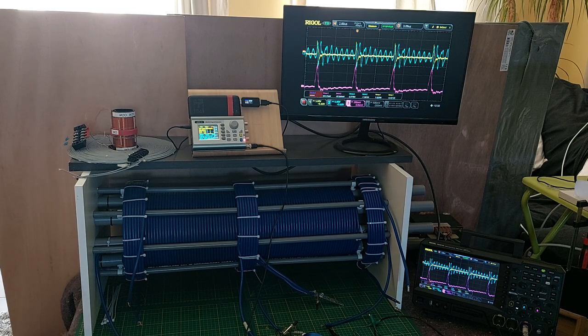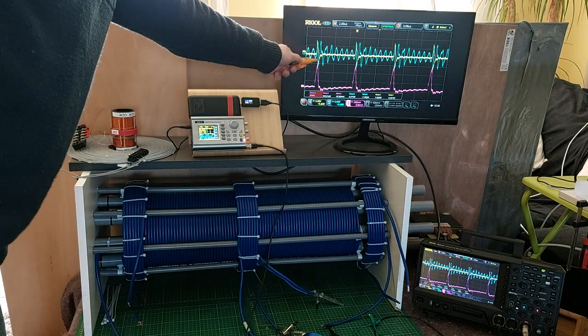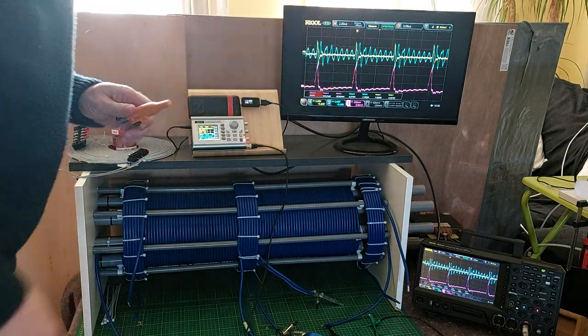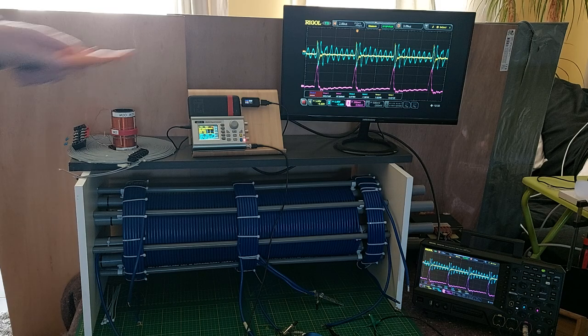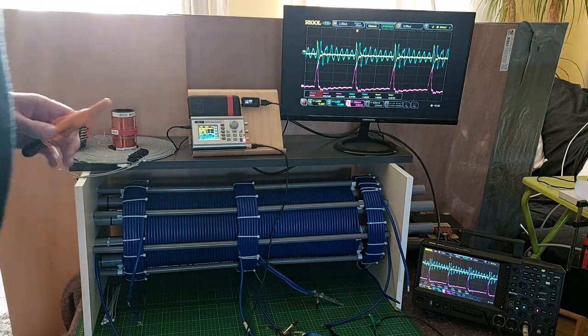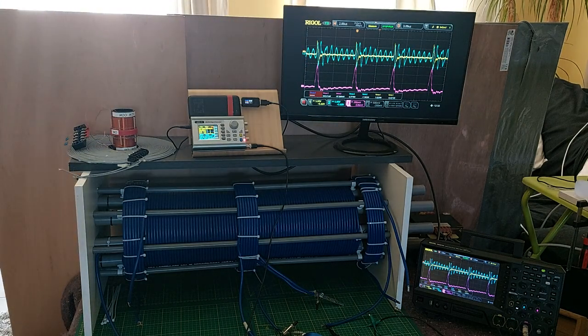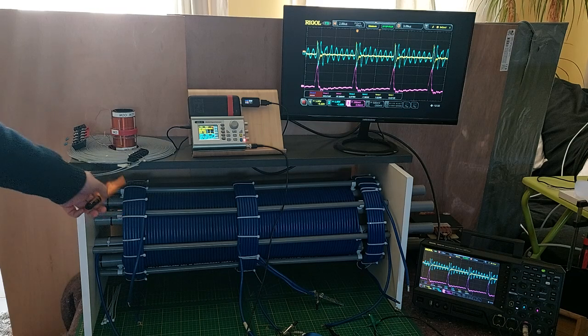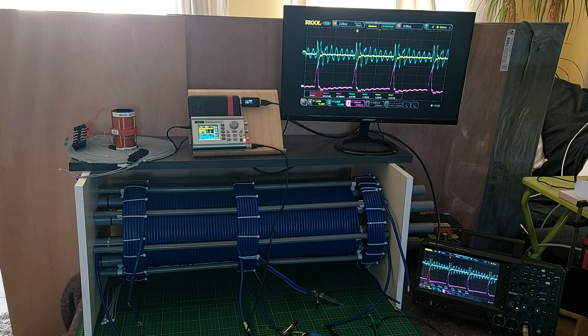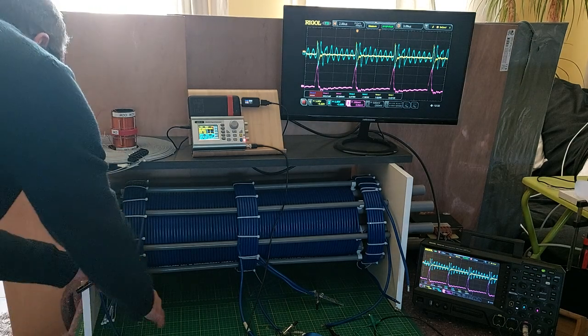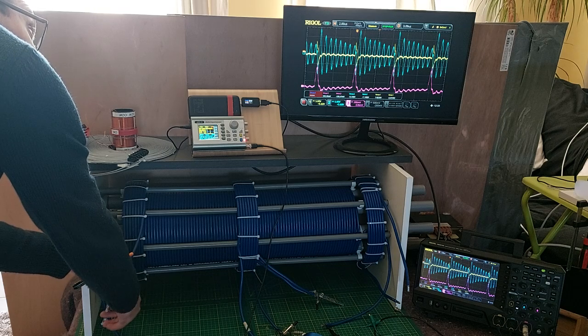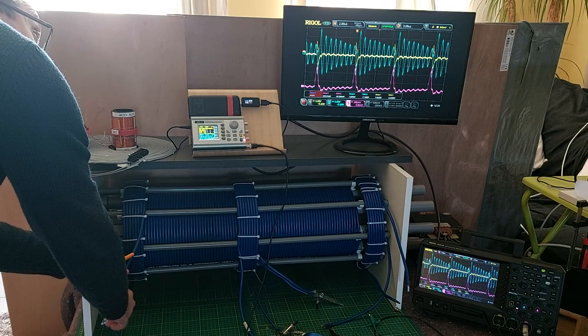As you can see now, the input current on L1 is this magenta input wave, and we can see the free oscillations. Now when I shortcut the L2 coil over here, then you immediately see the influence.